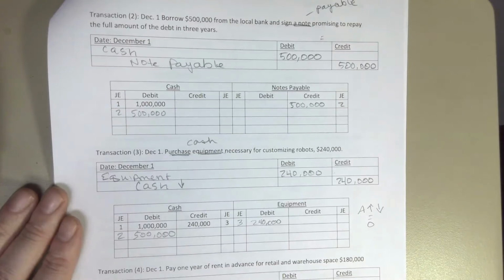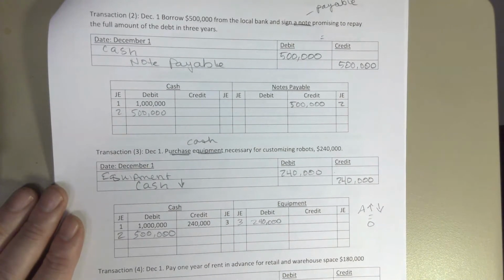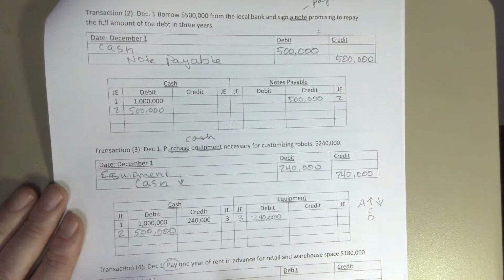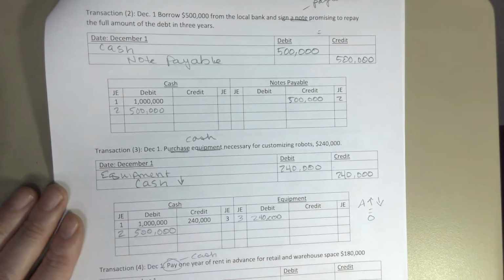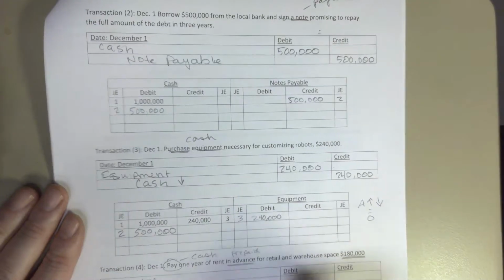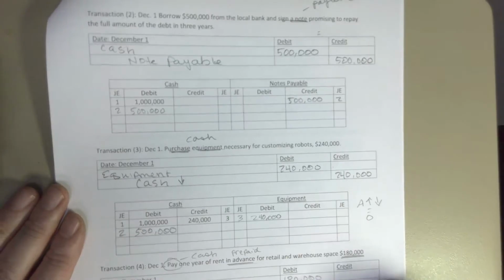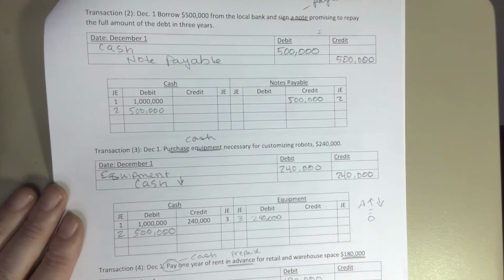Okay. So transaction 4, we paid 1 year of rent in advance for retail and warehouse space of $180,000. Again, it tells us we paid, so that tells me cash. Okay. In advance, so this means it's prepaid. So now we've created an asset for ourselves, and it was $180,000. So we know our debit and our credit both are going to be $180,000, right? Because they have to balance, they have to equal. But what are our debits and what are our credits? Well, we have created a new asset for ourselves, a new resource called prepaid rent, right?